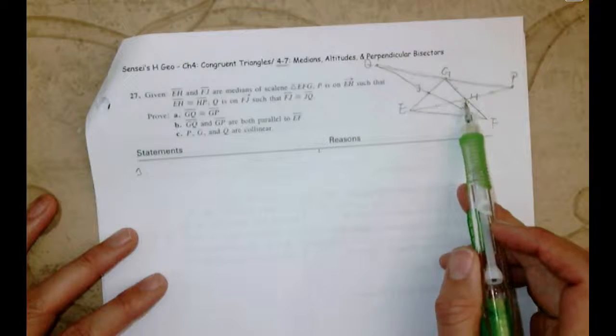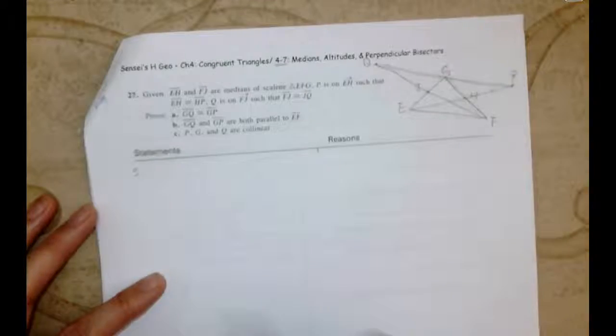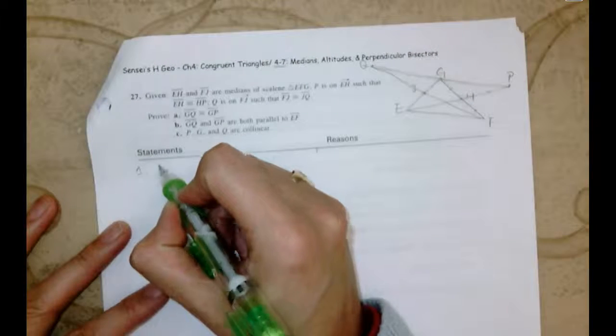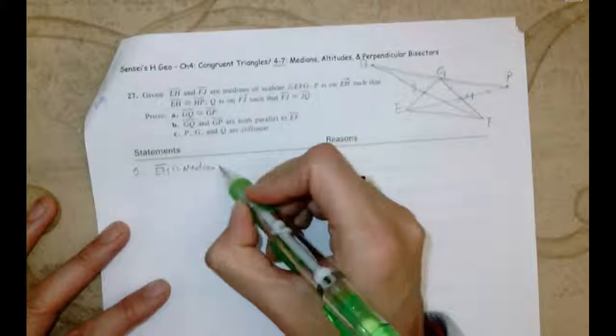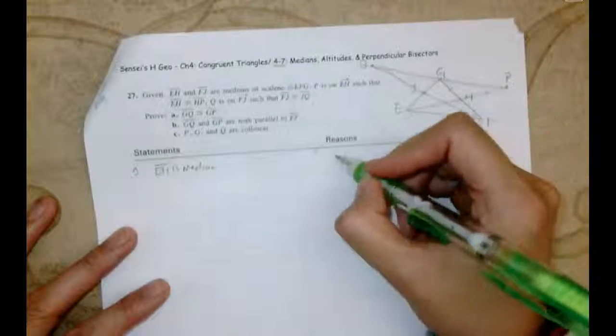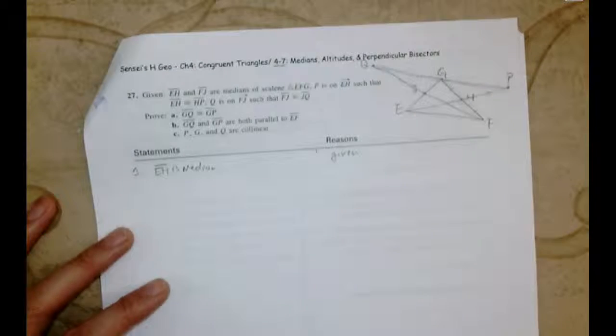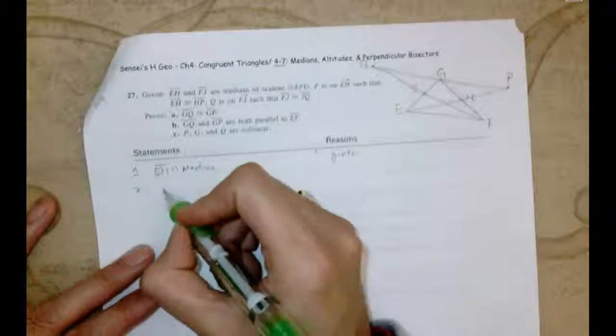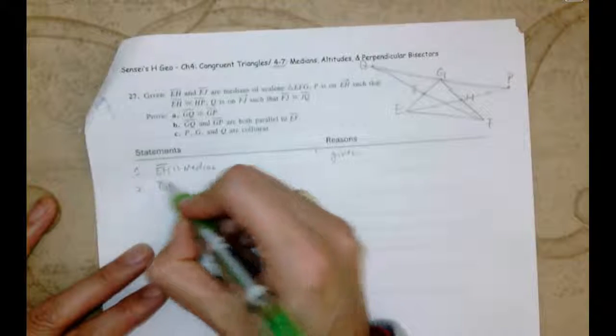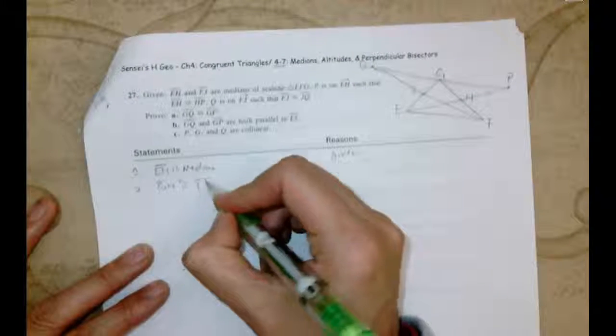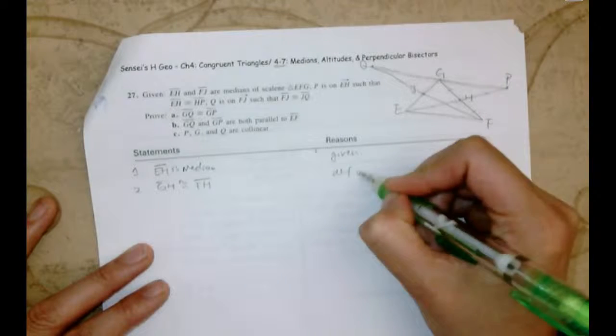So one, let's make these two triangles congruent first. EH is a median, that's given. And GH is congruent to FH, that's the definition of median.